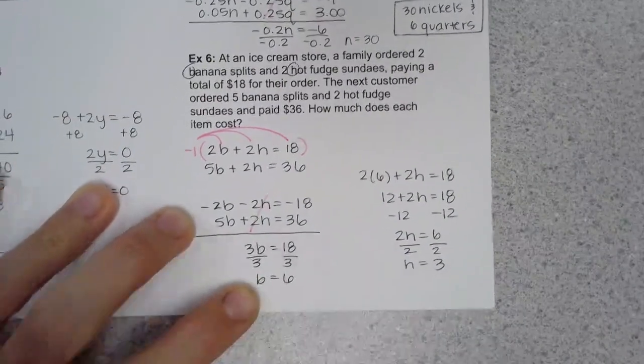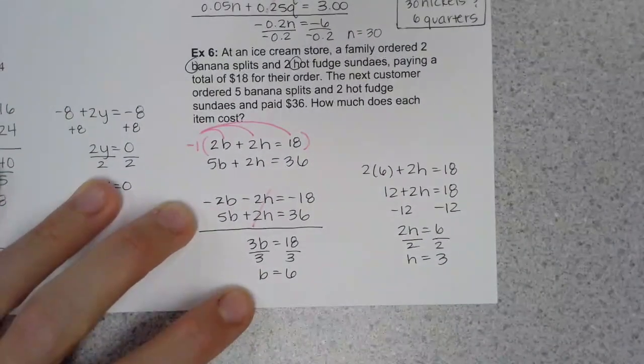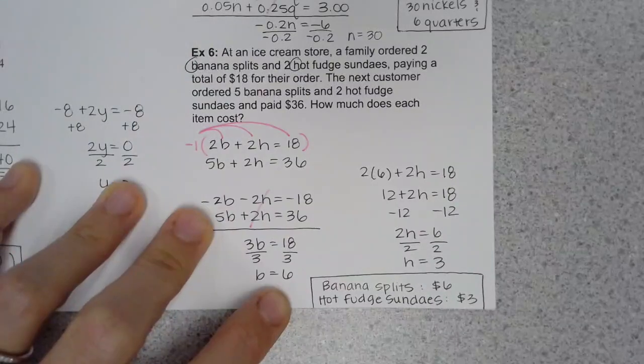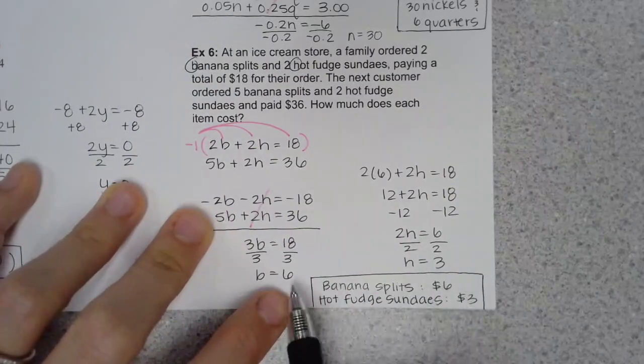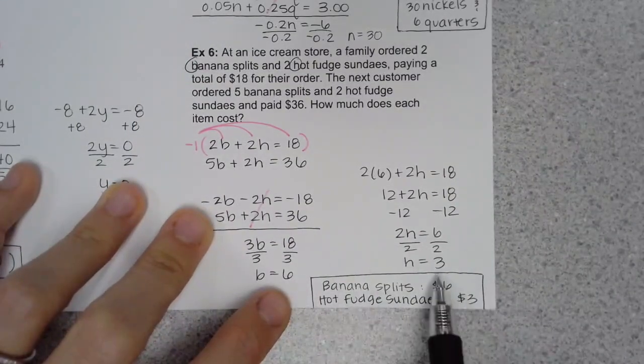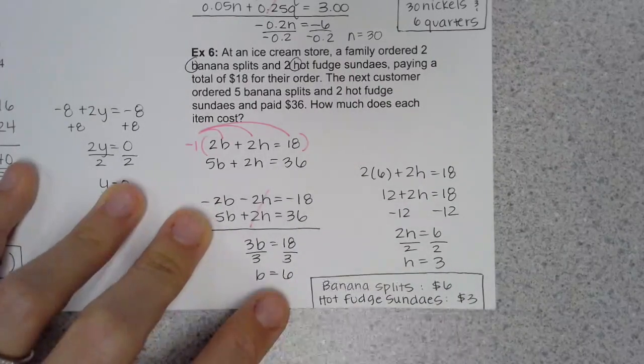And then remember, you want to write your answers to the word problems as words. And so to wrap up this final example, each banana split costs $6 and each hot fudge sundae would cost $3 based on the constraints that are given in the question.